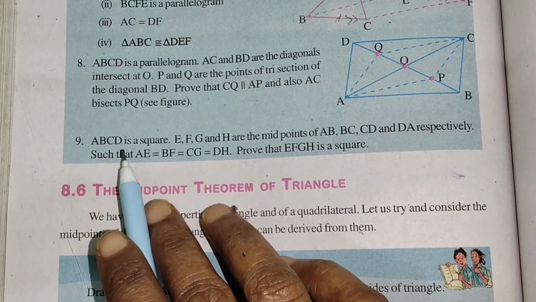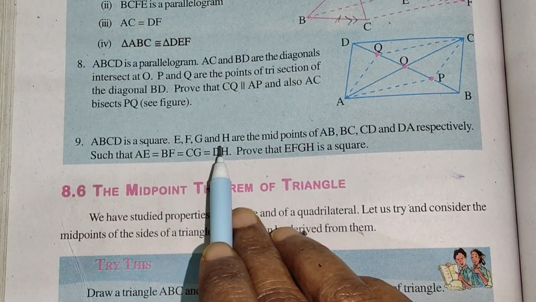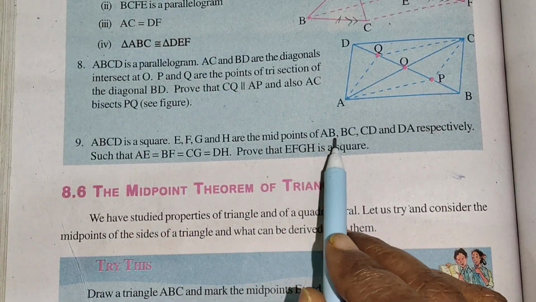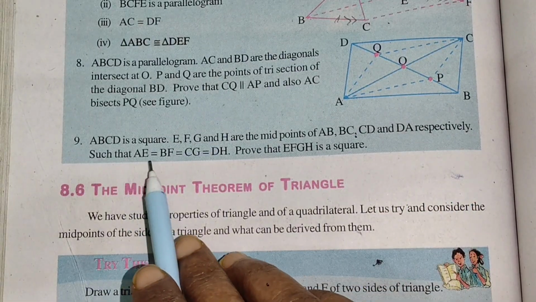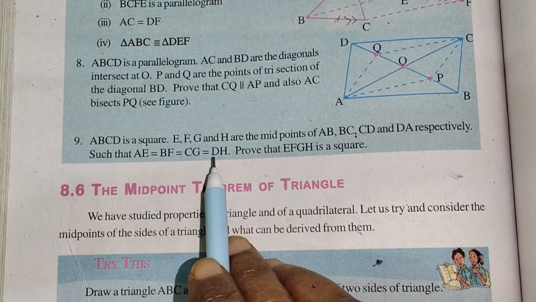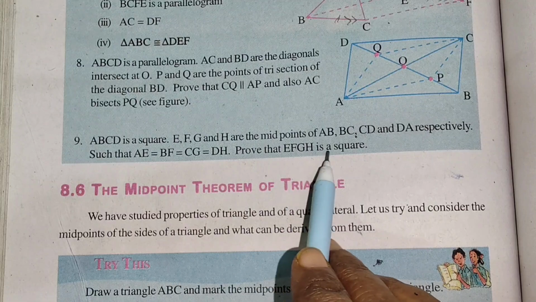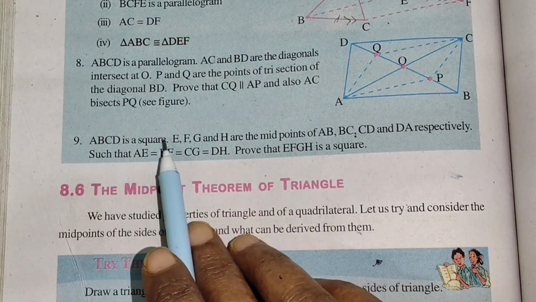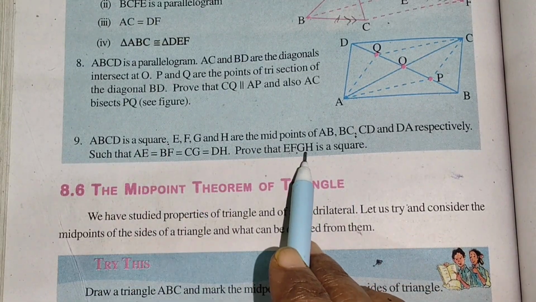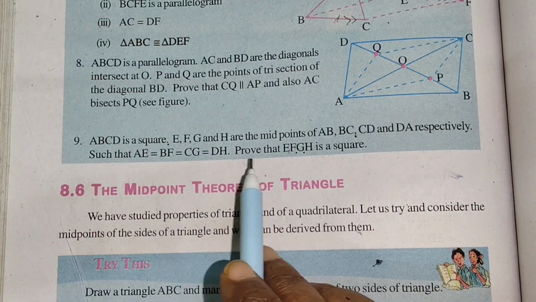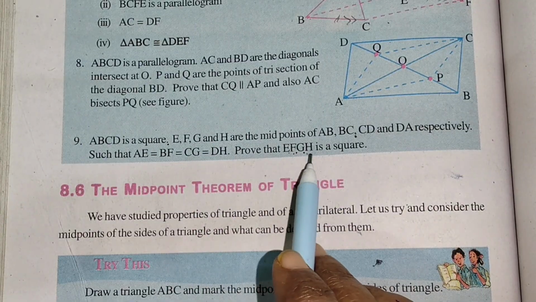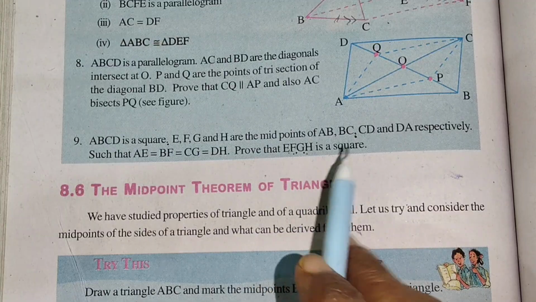Next, the ninth question. ABCD is a square. E, F, G and H are the midpoints of AB, BC, CD, DA respectively, such that AE equal to BF equal to CG equal to DH. Prove that EFGH is a square. So ABCD is a square; we join these midpoints E, F, G, H, and we prove that this figure EFGH is a square.